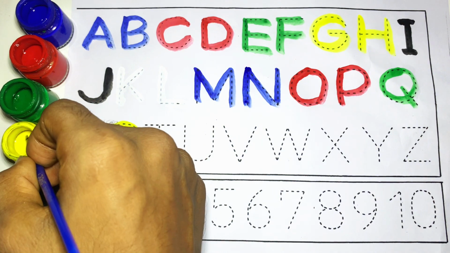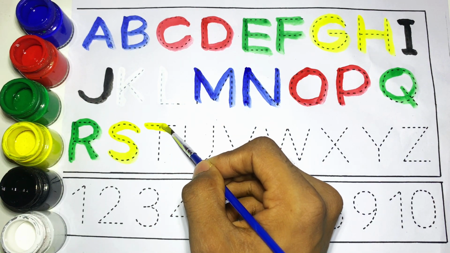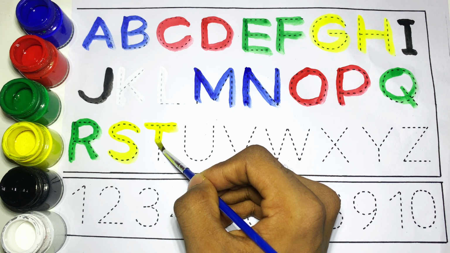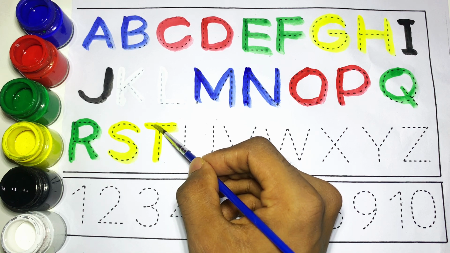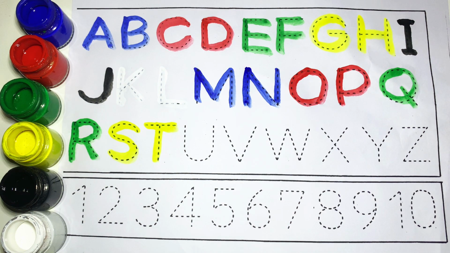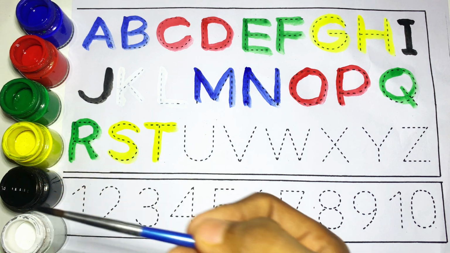Kids, again use yellow color and draw T. T for teacher, T for tiger. The alphabets of T. Kids, now draw U. U for umbrella. The alphabets of U. And use black color. Black color.